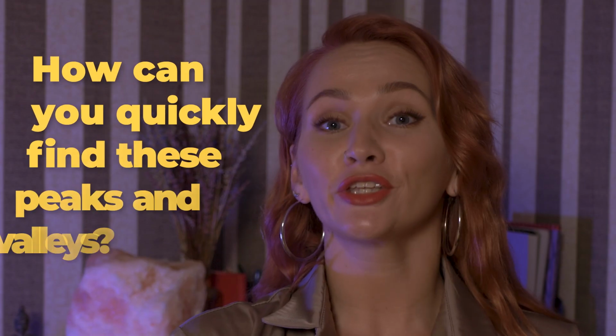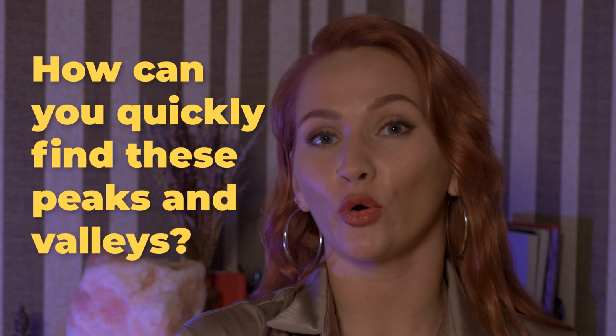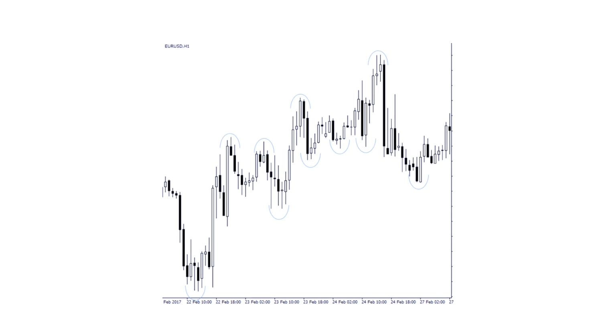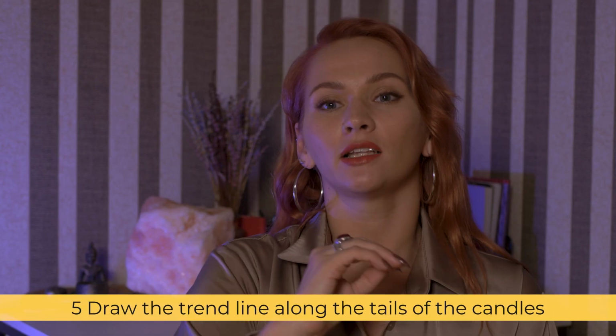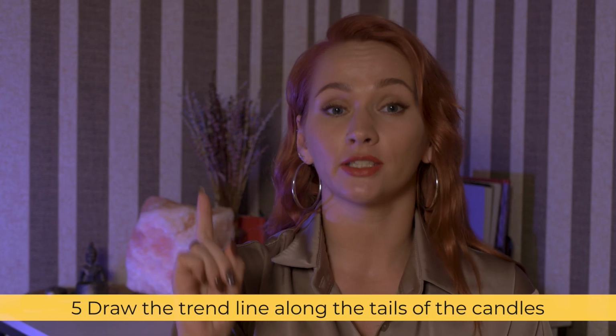A very common mistake is when beginners rush to draw a line along a top or bottom that has not yet been fully formed. How can you find these high and low points quickly? Easy. You need to find price roundings. That's how they look. Draw the trend line along the tails of the candles, not along the body, since when switching time frames, the body of the candle can differ significantly.